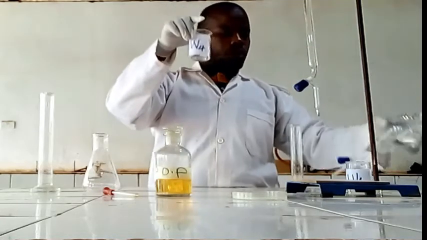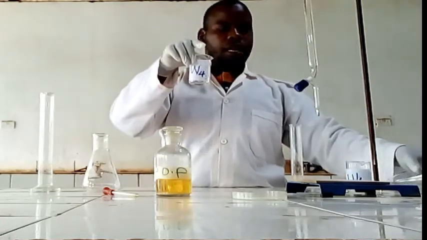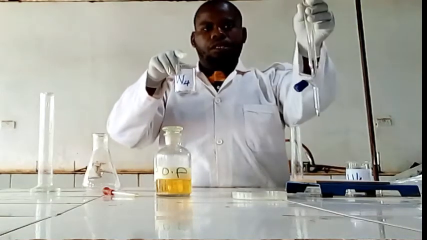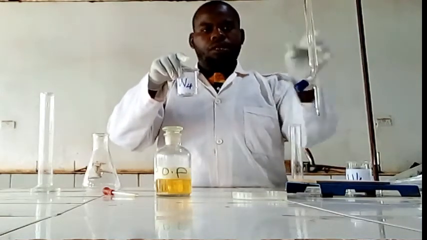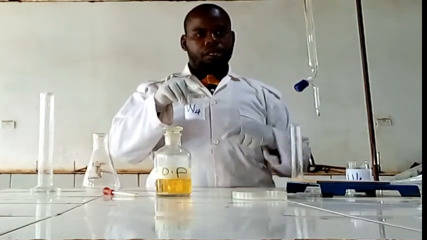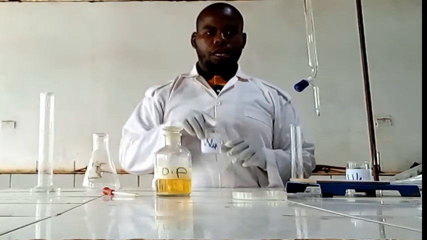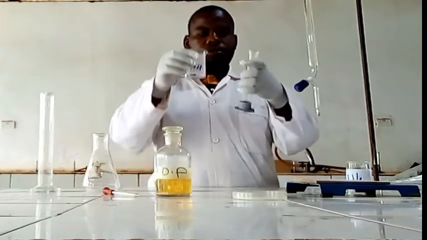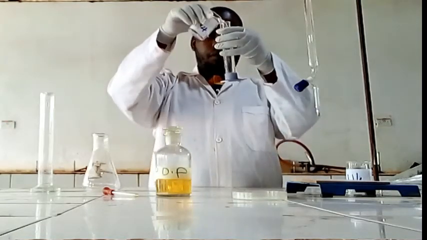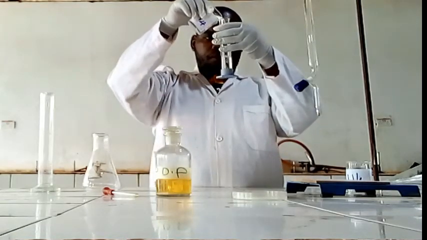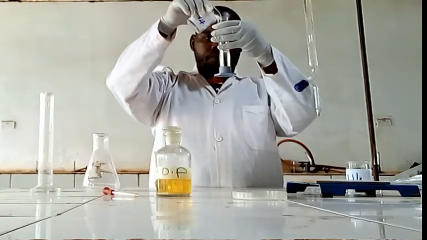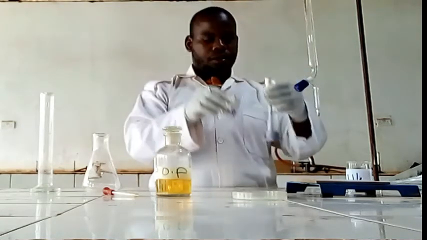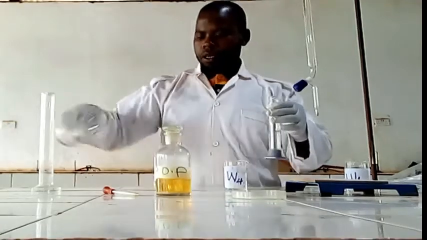So we have to use this one, titrate again with this sodium hydroxide to identify the concentration distributed into the organic layer. This we proceed. We measure also 25. We put it in a conical flask.